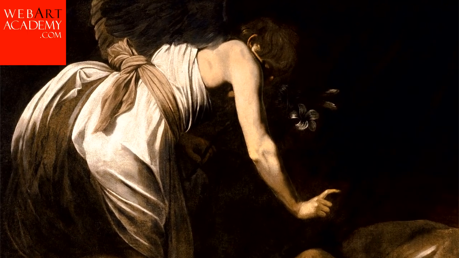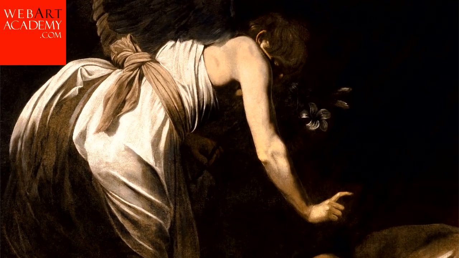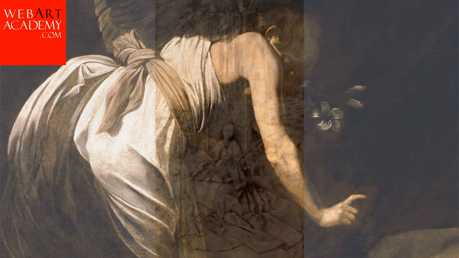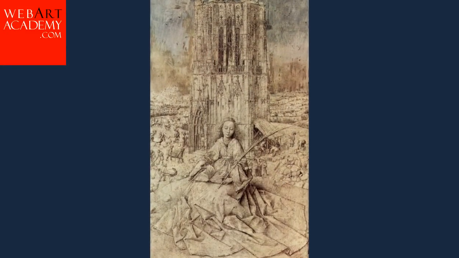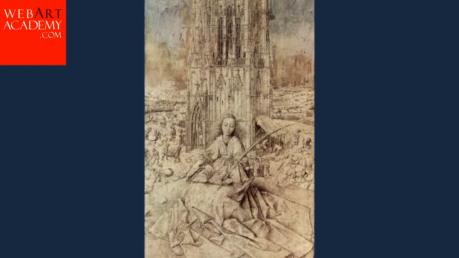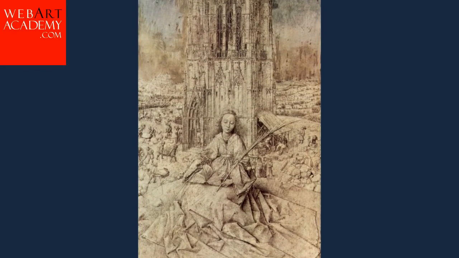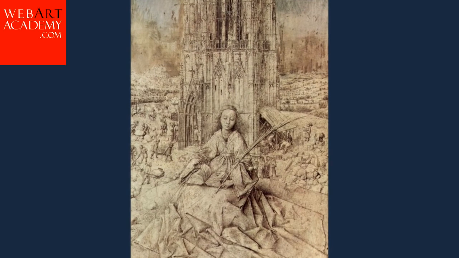Now I will give you some examples of great masters who use the glazing technique with perfection. Here's an example of an unfinished painting by Jan van Eyck. St. Barbara is from the Antwerp Museum. Here we can see how this artist achieved great results in making a sepia underpainting.